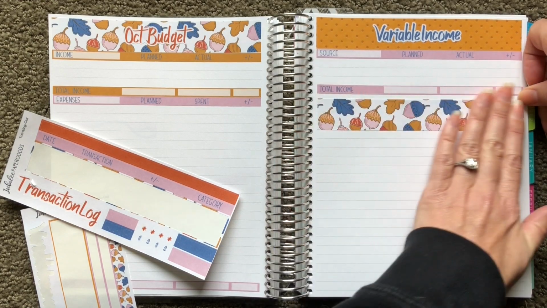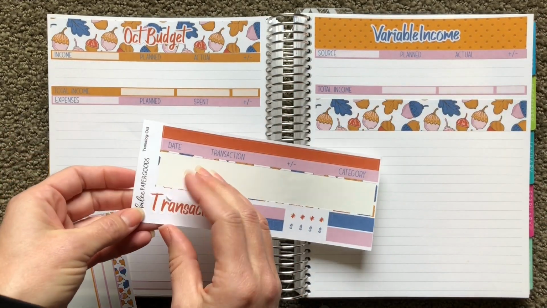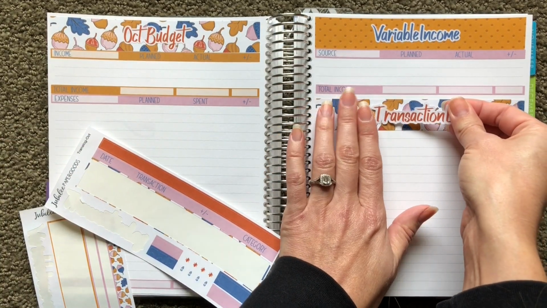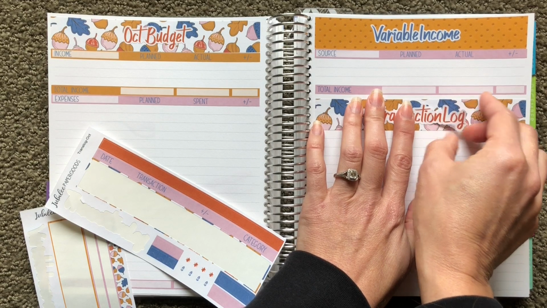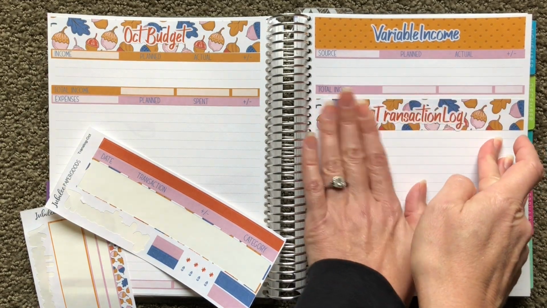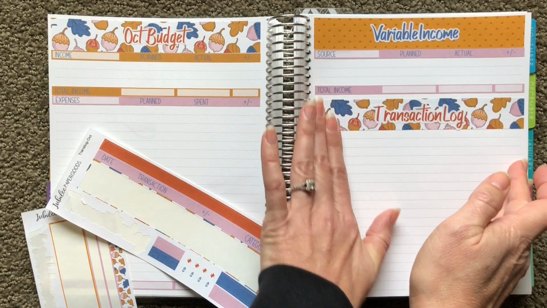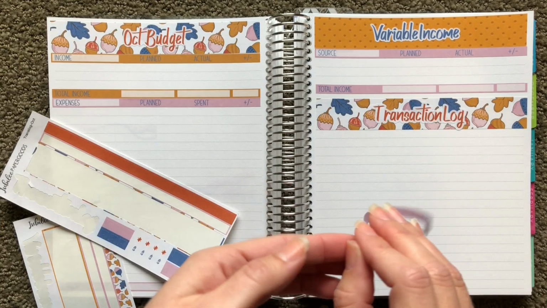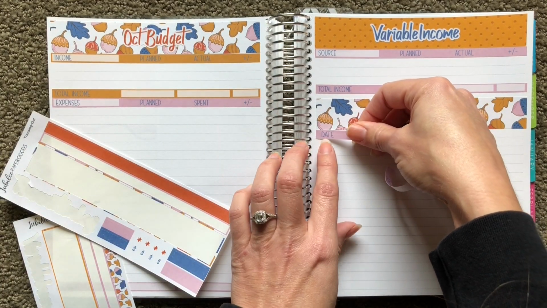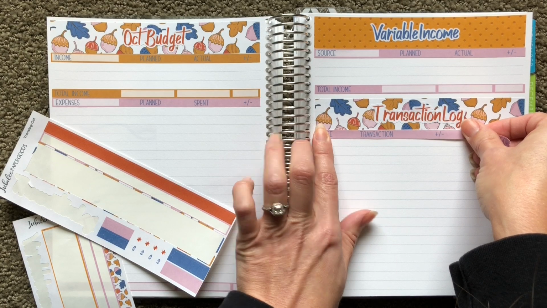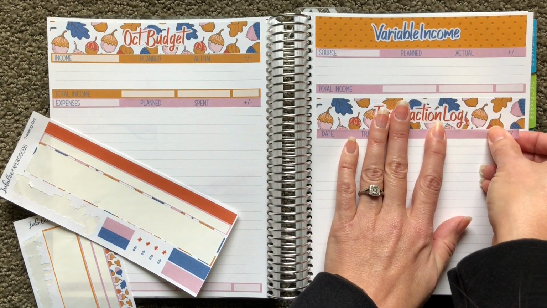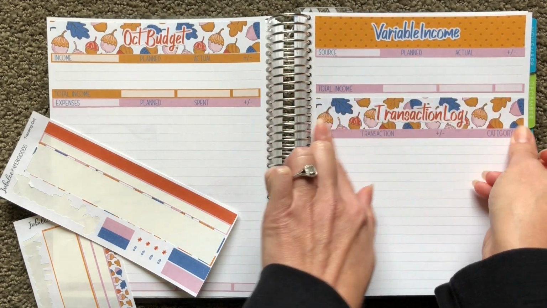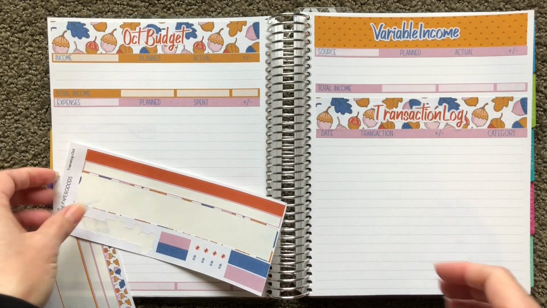And for the transaction log, I only keep track of our sinking funds this way. I don't really keep a checkbook in the traditional sense because I use Dave Ramsey's Every Dollar electronically. That's like my electronic checkbook, if you will. But I really like to keep track of our sinking funds this way. That way I can see exactly what's going on, and I don't have to keep like 5 separate electronic budgets.